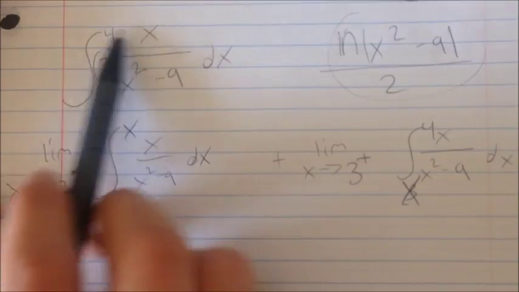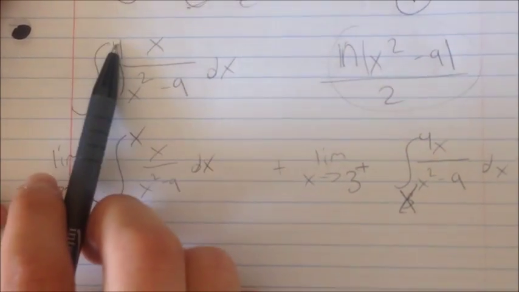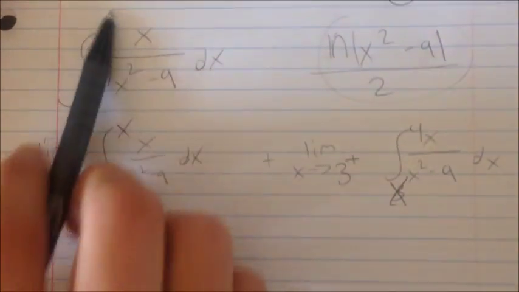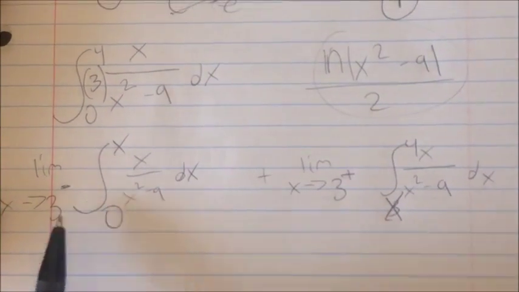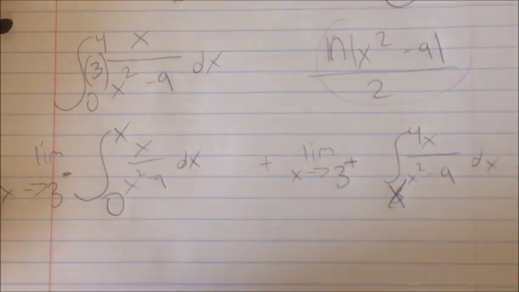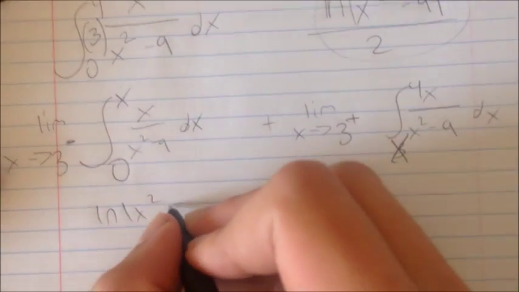So you have to be careful. You want to check to make sure the function is continuous throughout and not just at the endpoints. And the antiderivative is right here. So x squared minus 9.